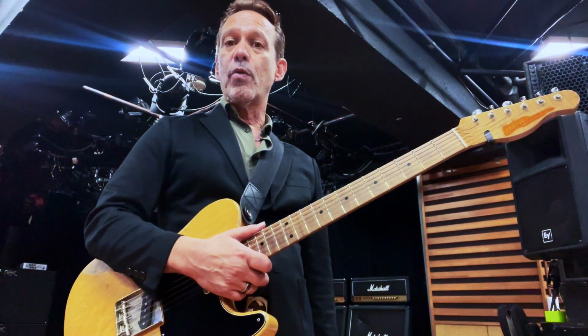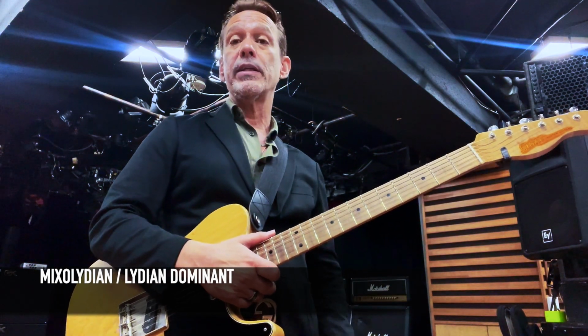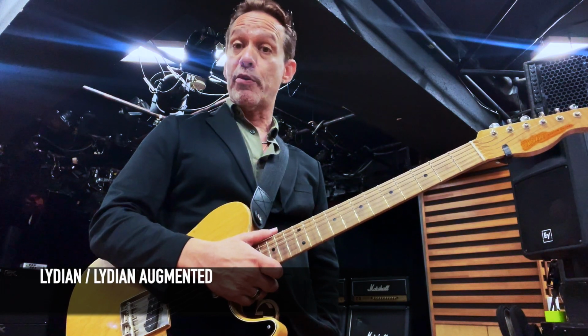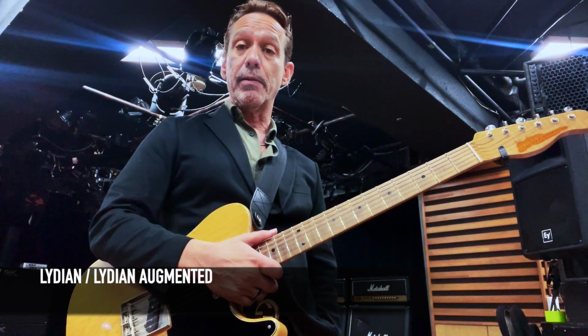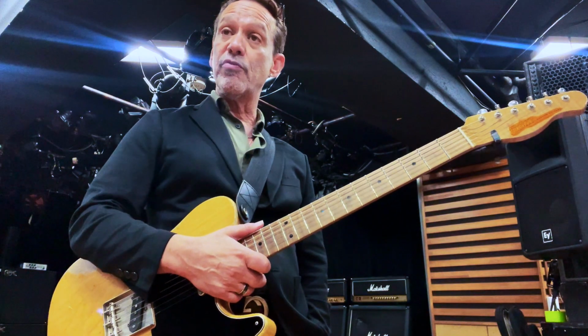If you recall from one of the previous lessons, I said that for every major scale mode, there's a cousin melodic minor scale mode, right? So in this case, Mixolydian would be like Lydian dominant, or Lydian would be like Lydian augmented, and so forth and so on. But altered is a more specific mode that you need to learn because you're going to get these altered chords on occasion, right?